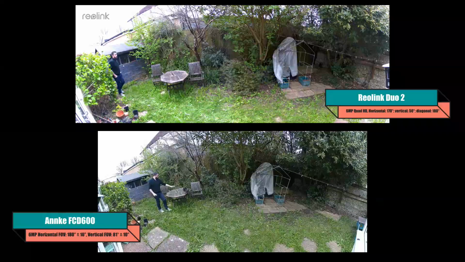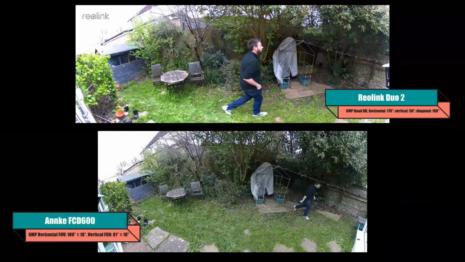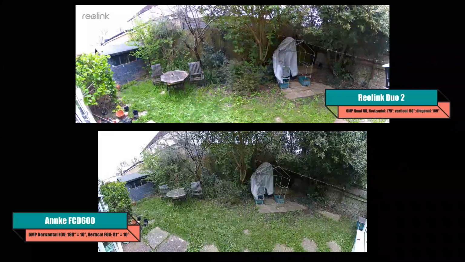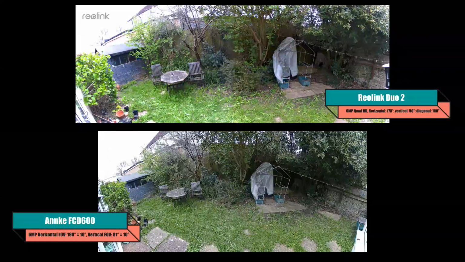If we're looking at the Annke feed, watch me go through the middle of the screen, you can barely make it out, but on the Reolink you can definitely see the slight ripple as I move between the stitching point between both of these camera lenses.